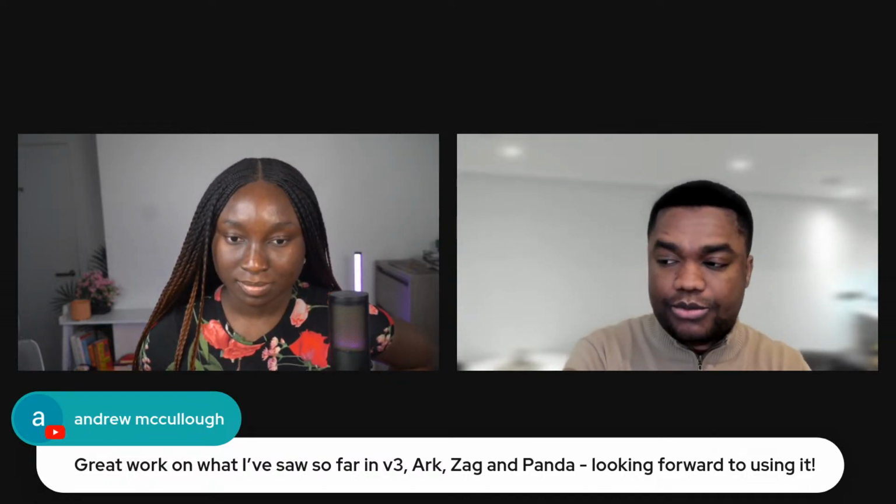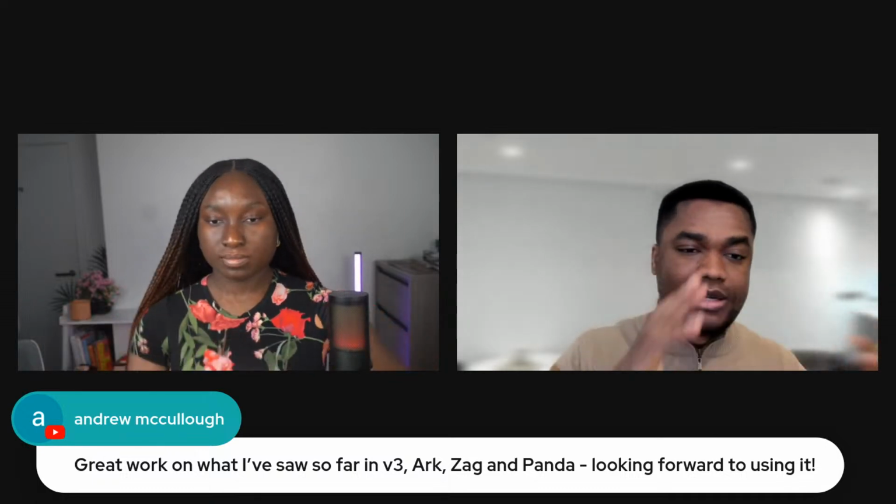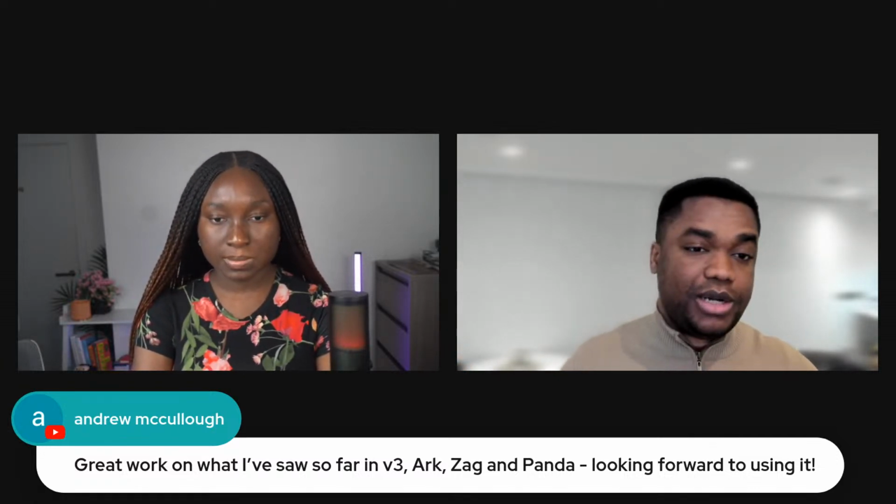Emotion styled is somewhat slightly different. The reason we had emotion styled in V2 was that we had quite a double pass of style interpolation. When you pass styles to your component, Chakra will evaluate that, pass that onto emotion styled, which will then pass that onto emotion react.